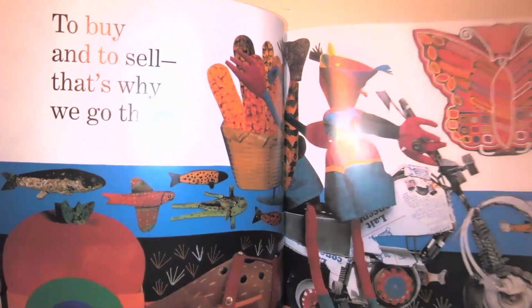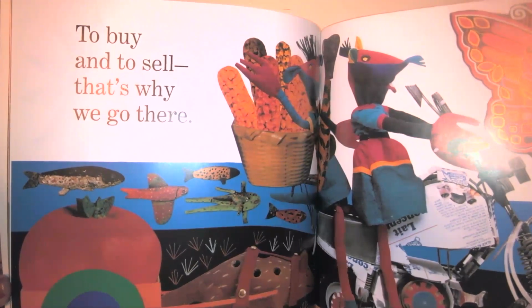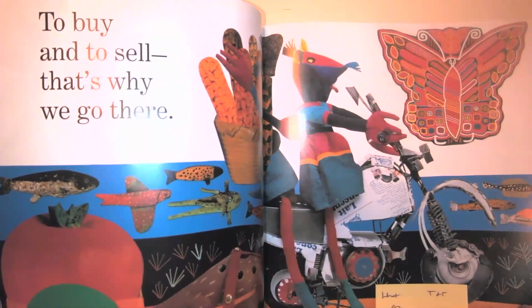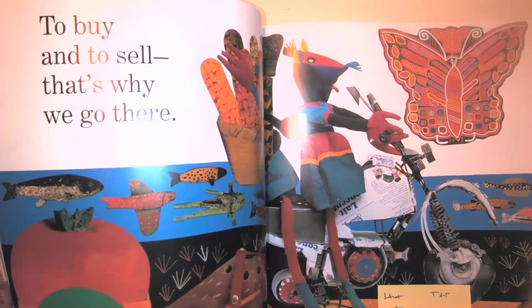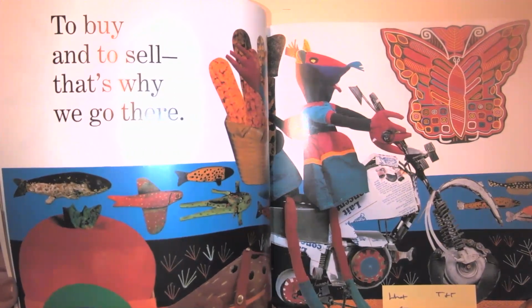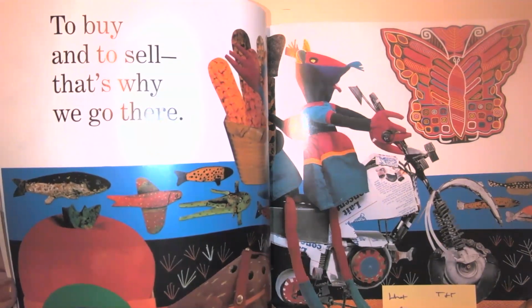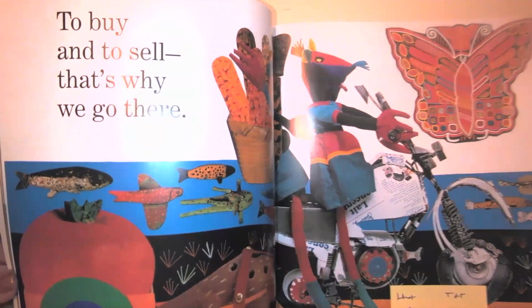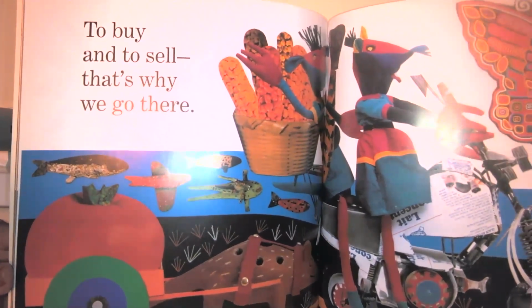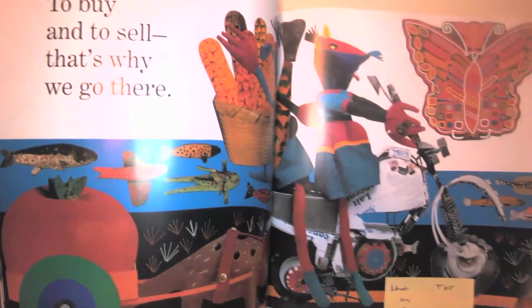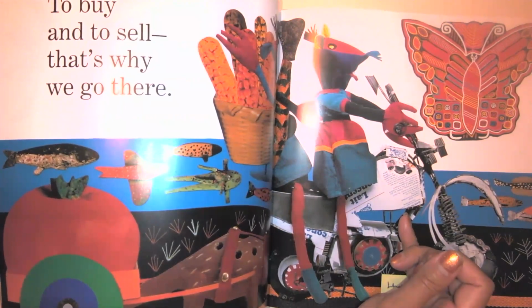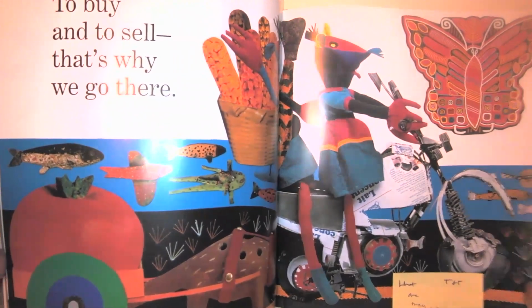So again, you're thinking about, why are they going to market day? Just like the story says, to buy and sell. And again, really pay attention to her collage, to her illustrations. What shapes do you see? What textures do you see? What is she putting in her illustrations? I notice right here, this looks like a cutout of a magazine. What else do you notice?